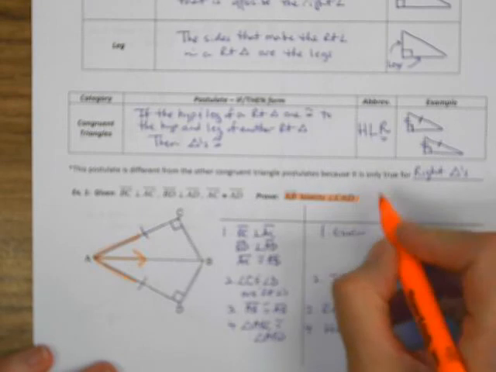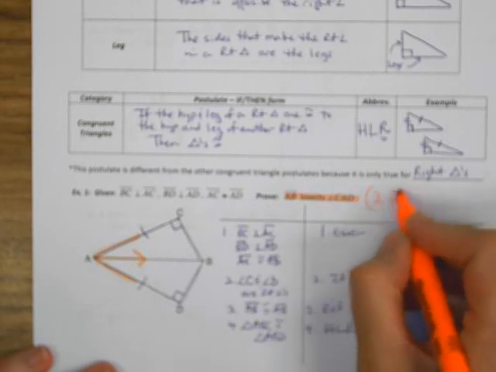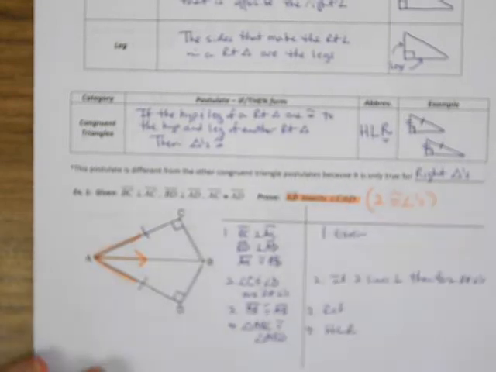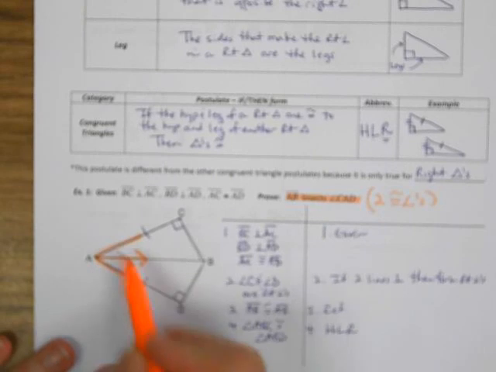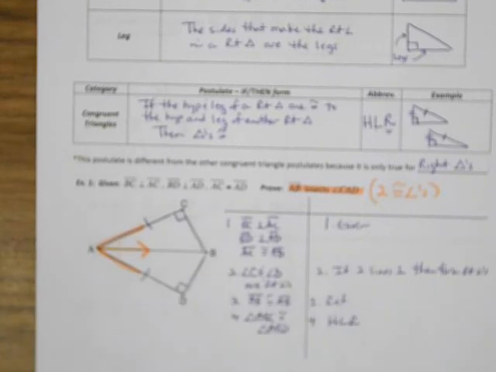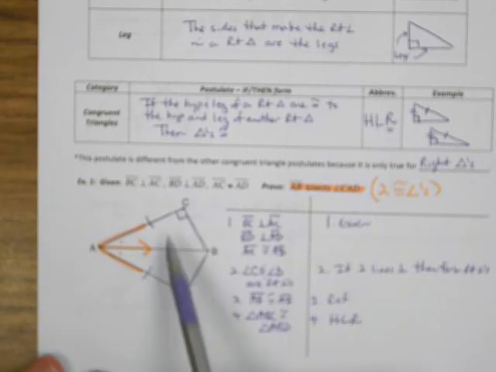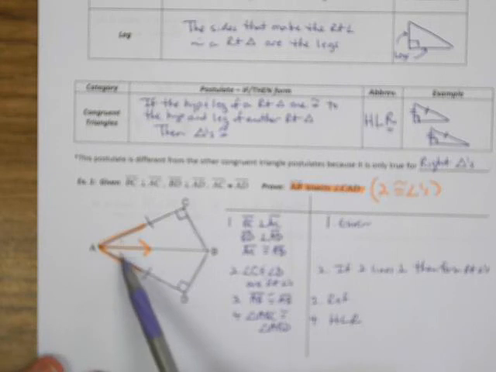In order to prove an angle bisector, I need two congruent angles. I believe those two angles are right here and right here. Now from our previous work, you should know that once I get these two triangles congruent, these two angles are congruent because they're corresponding parts. They're the same angle in each triangle there.